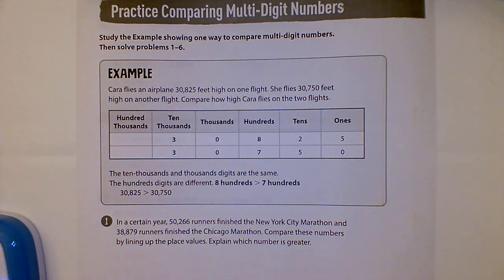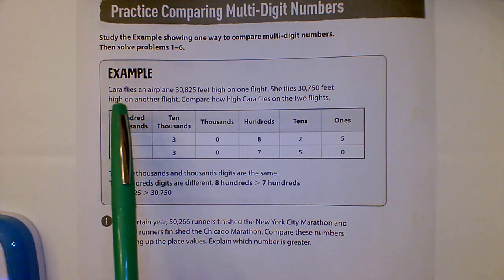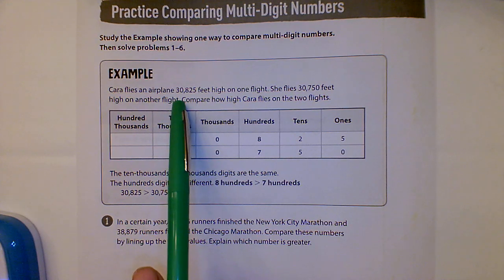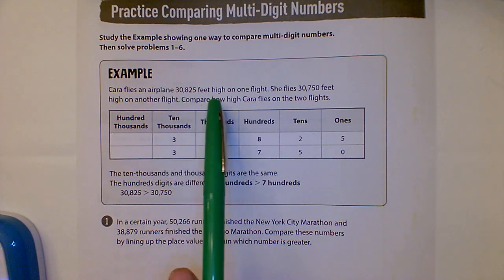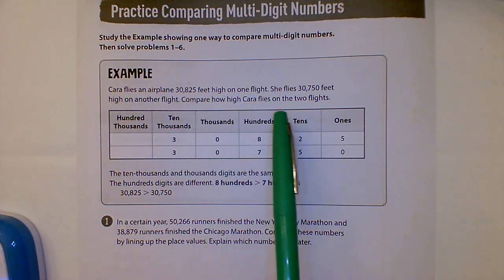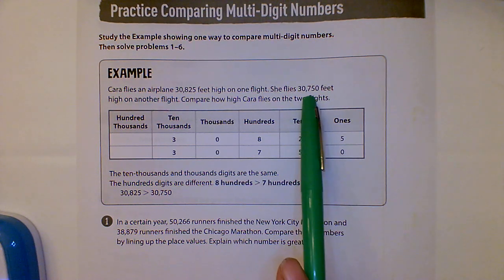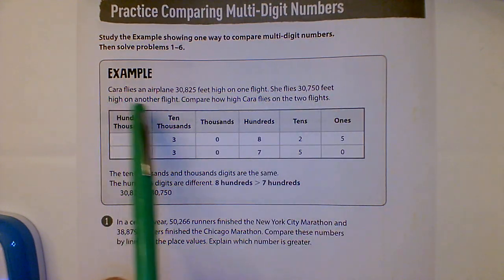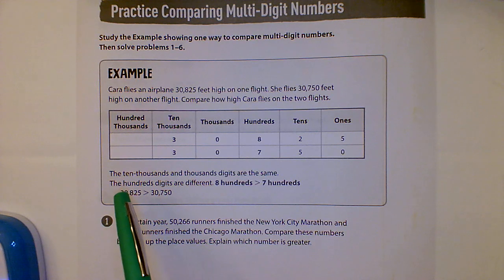Let's take a look at the first problem. So here it says, in this example, Kara flies an airplane 30,825 feet high on one flight. She flies 30,750 feet high on another flight. Compare how high Kara flies on the two flights.